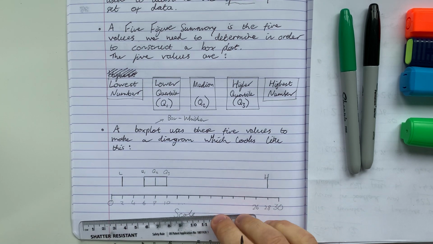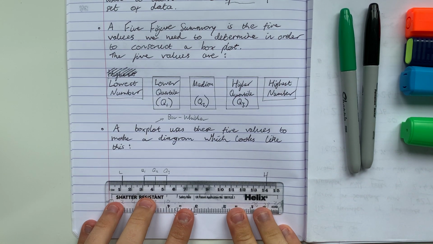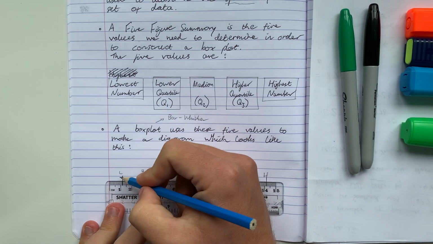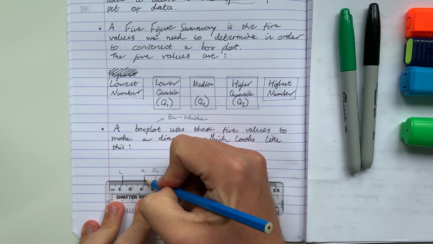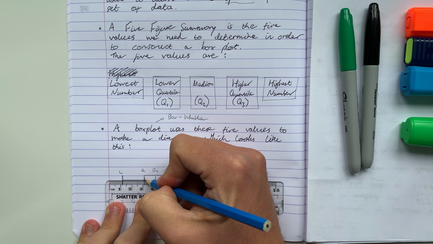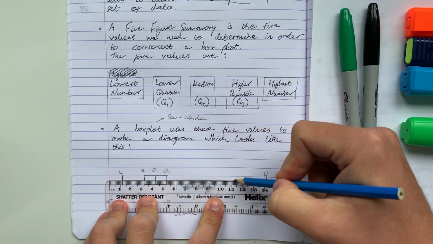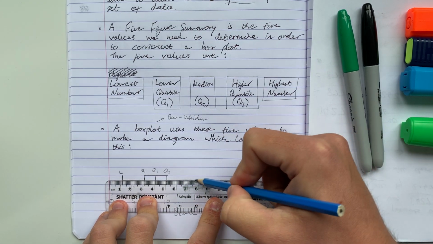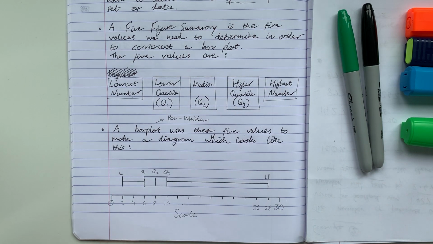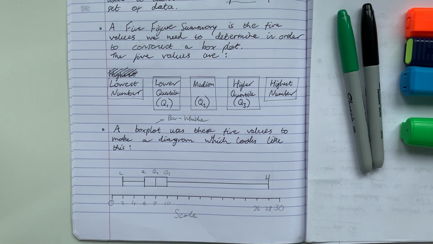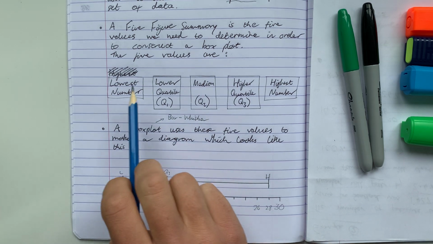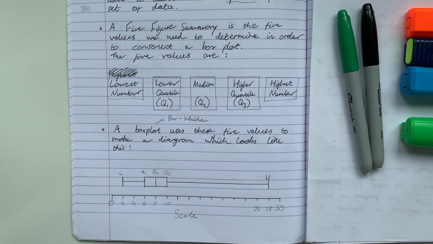And why is it called that? Because you need to draw some whiskers to join up to the other end. So you don't draw a line all the way through it, you just draw some whiskers connecting up the lowest with the box and then the box up to the highest. And that is what a box plot looks like. Okay, so you draw 5 vertical lines at each of the numbers in your 5-figure summary. You draw a box round Q1, Q2, and Q3, and then connect up the whiskers.